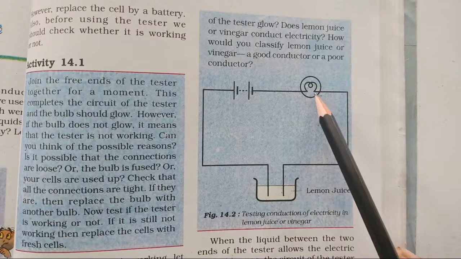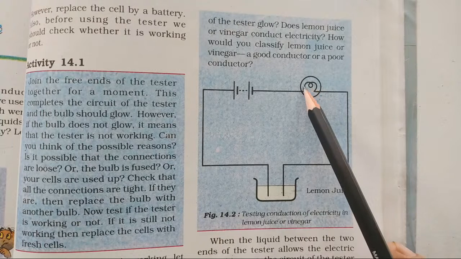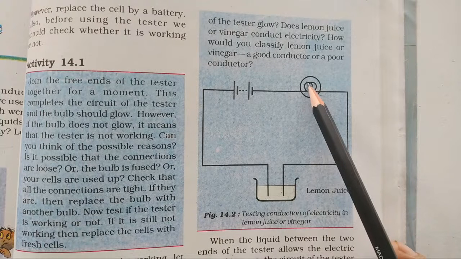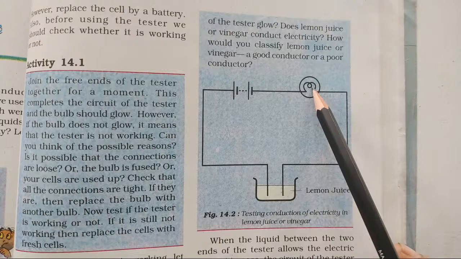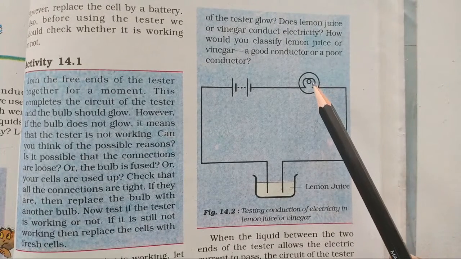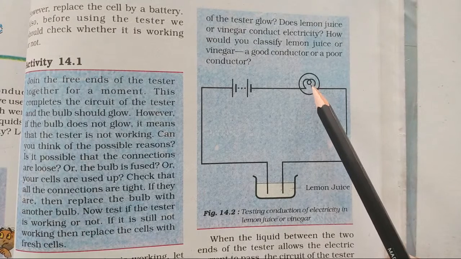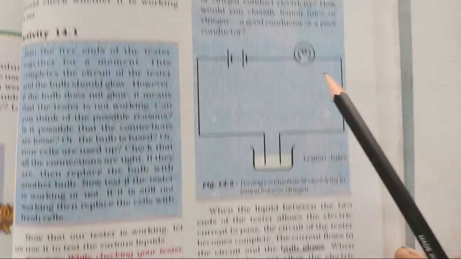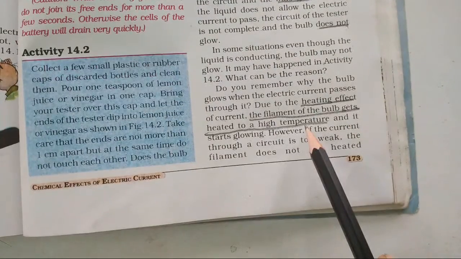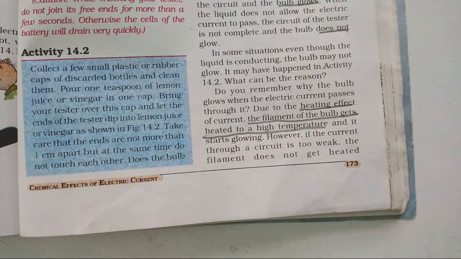Inside a bulb you must have seen there is a filament, there is a coil. So when the current passes through this wire inside the bulb, this wire becomes hot within a very short time, within a fraction of a second, and it becomes so hot that it starts giving out light. This is called incandescence. You can write that word. What is incandescence?